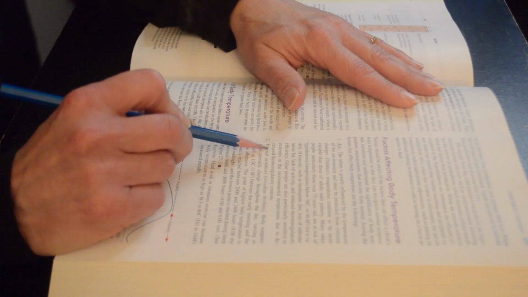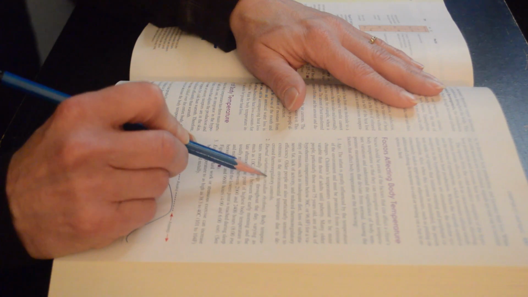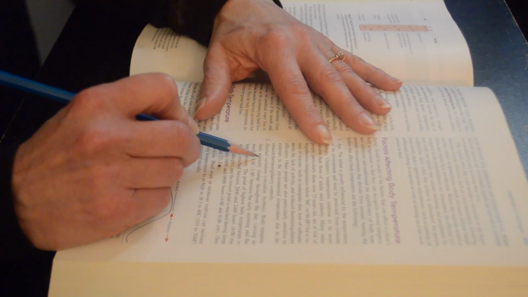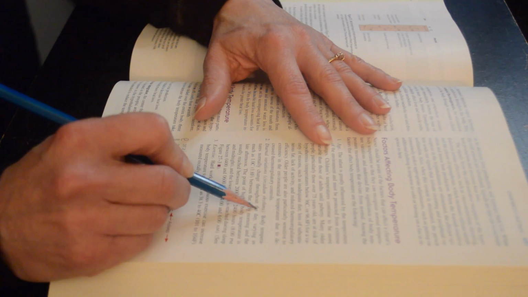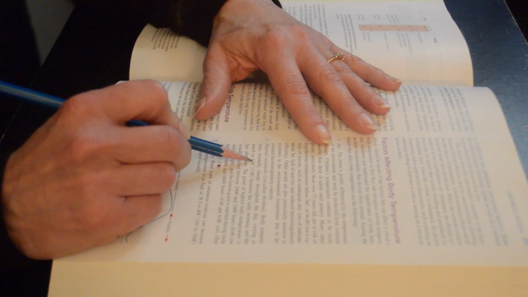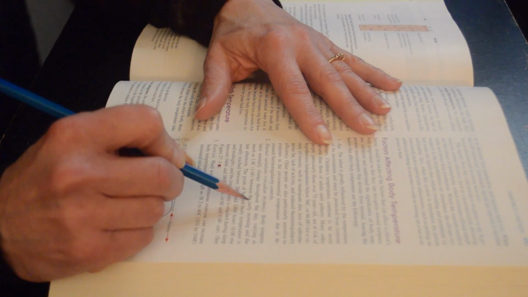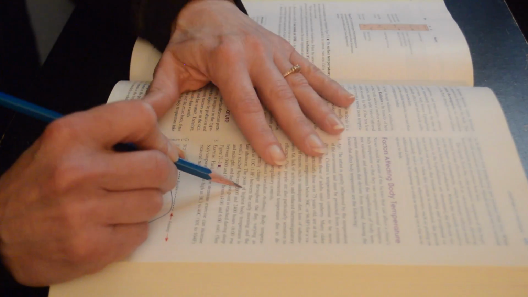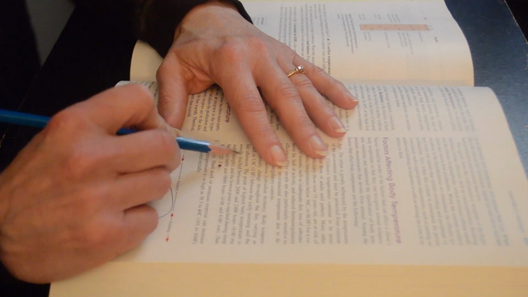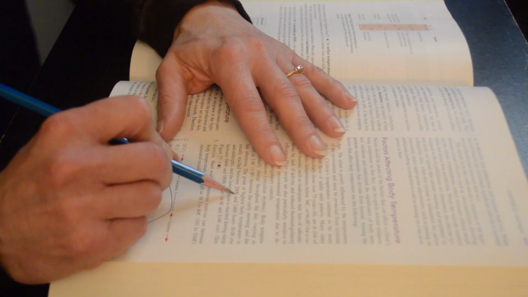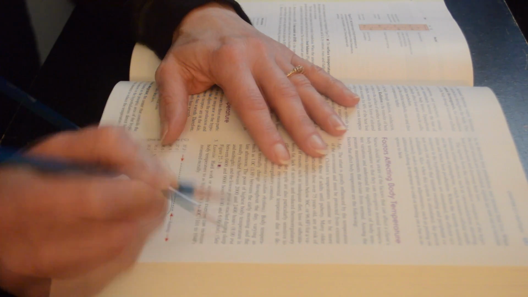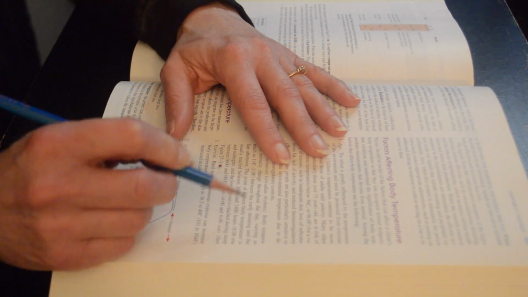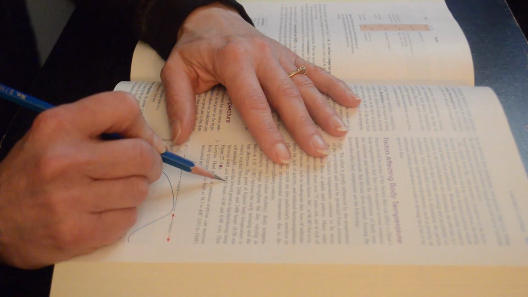Number 2, diurnal variations or circadian rhythms. Body temperatures normally change throughout the day, varying as much as 1 degree Celsius between the early morning and the late afternoon. The point of highest body temperature is usually reached between 8 o'clock and midnight, and the lowest point is reached during sleep between 4 a.m. and 6 a.m.